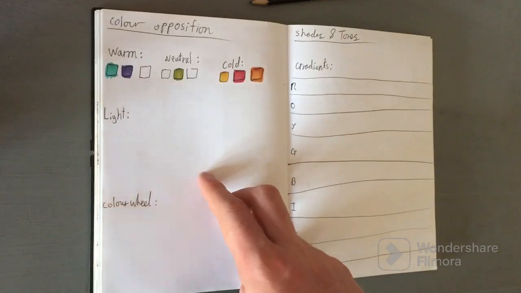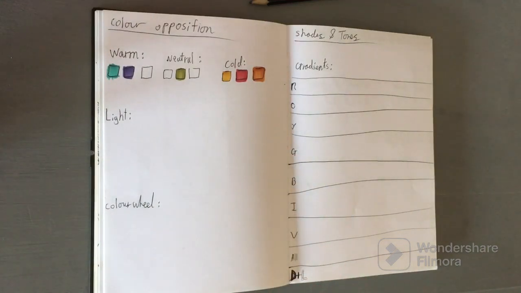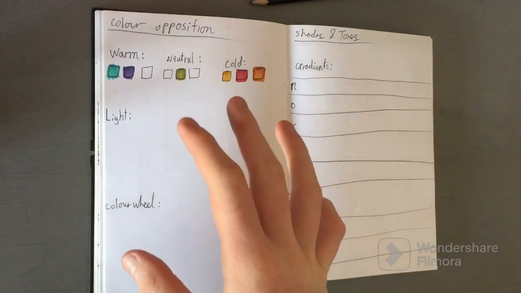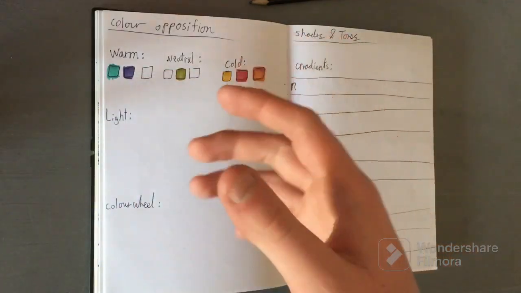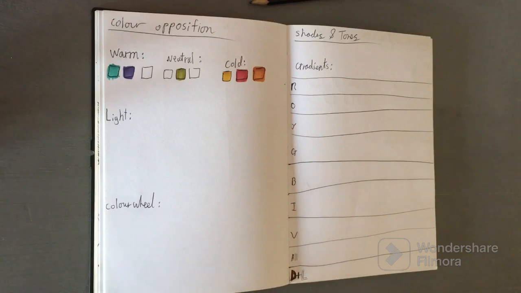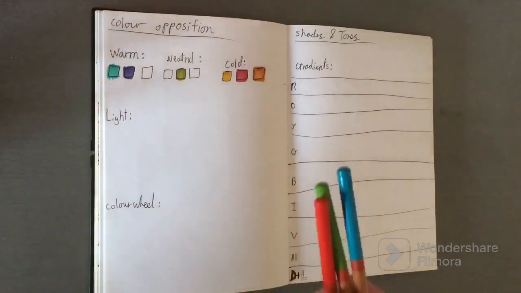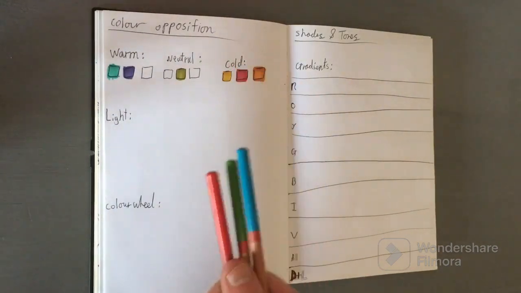Next we have the light though. So light is different because the primary colours for light are slightly different to what you would see here. The primary colours for things like paints and pencil and watercolour and things like that, they are red, blue and yellow, whereas for light it's red, green, blue. So for light, the colour spectrum is actually slightly different.